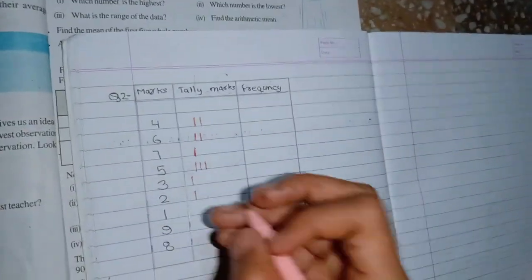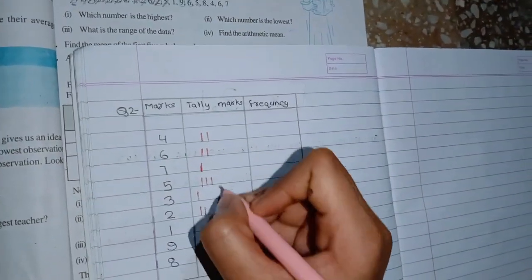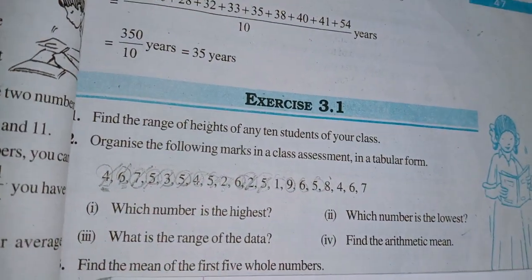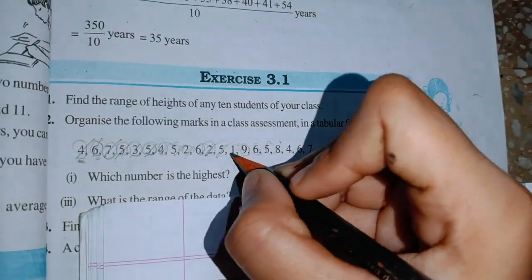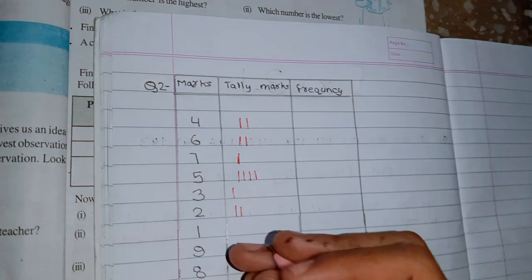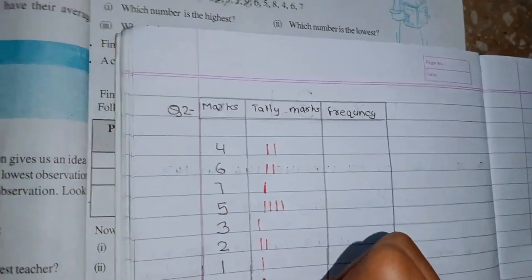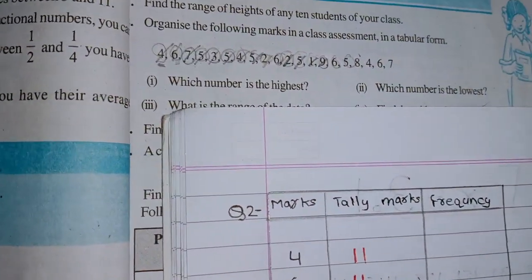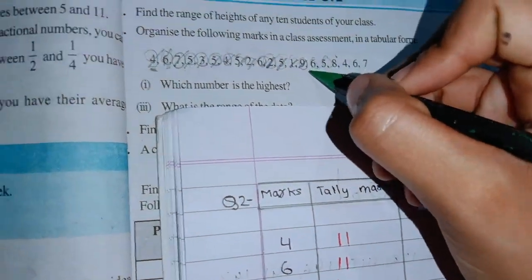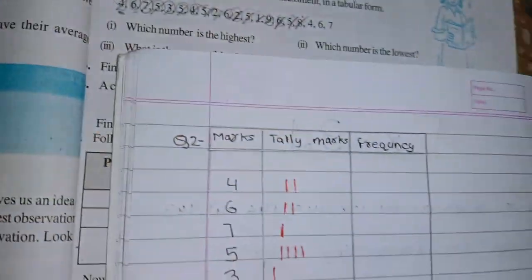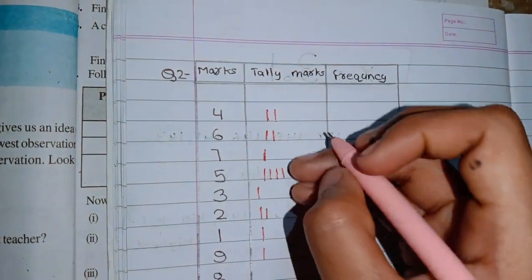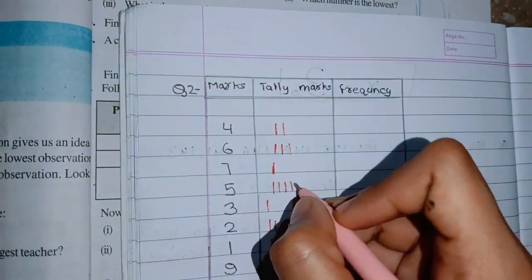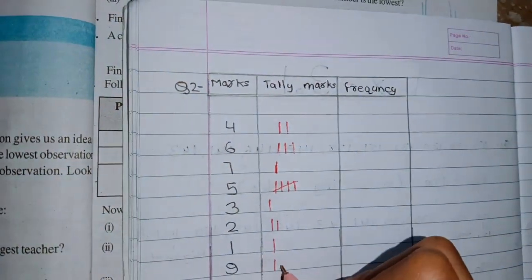So we'll make a tally mark in 2 and 5. Then 1, 9. So we'll make a tally mark in 1 and then 9. And the next numbers that occur in the series are 6, 5 and 8.